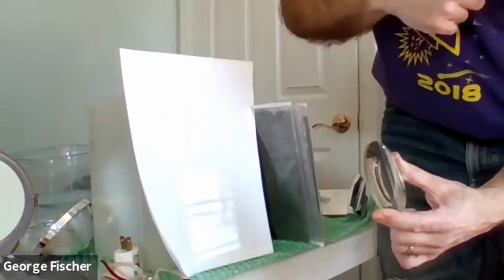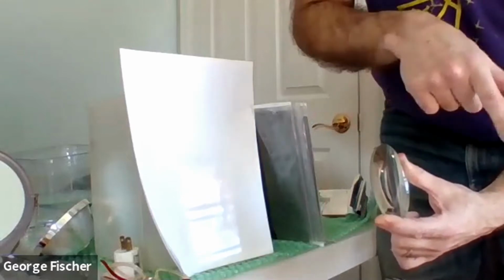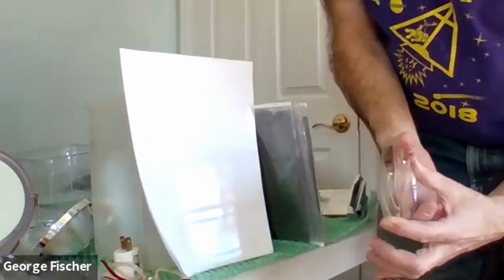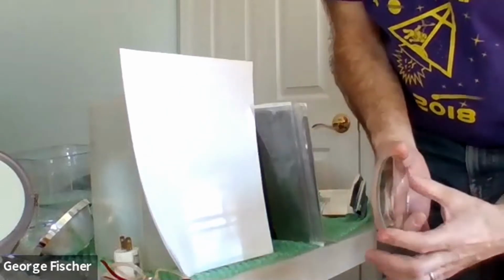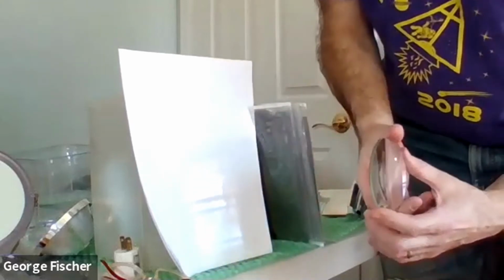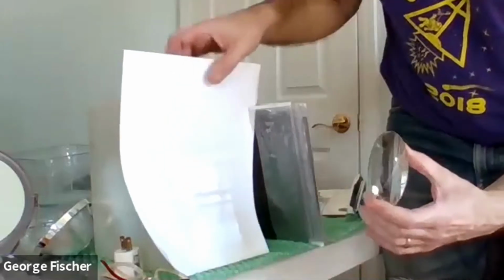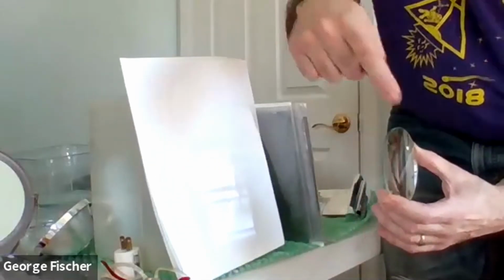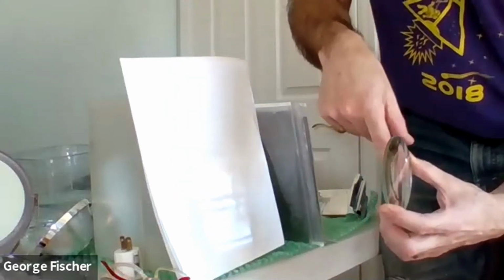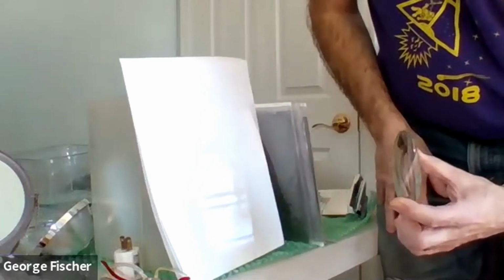So what this lens does, it takes light from everywhere. Light from everywhere hits all over this lens and goes to one point. So let's say light from right here in the real world, in the real object, hits everywhere on this lens. All of that light goes to that one point there.